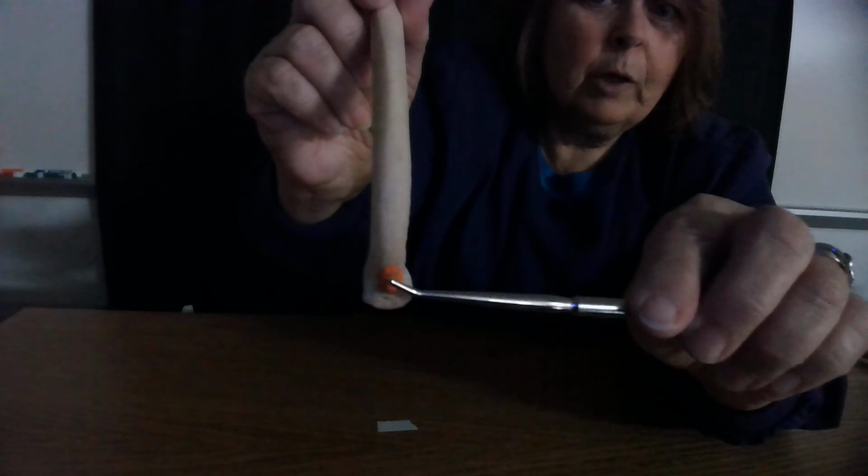I'm going to see if I can use my probe. I don't know if that's going to make a difference. But here is this little orange tooth right here. Turn it this way. There we go. Okay. So this is my styloid process.